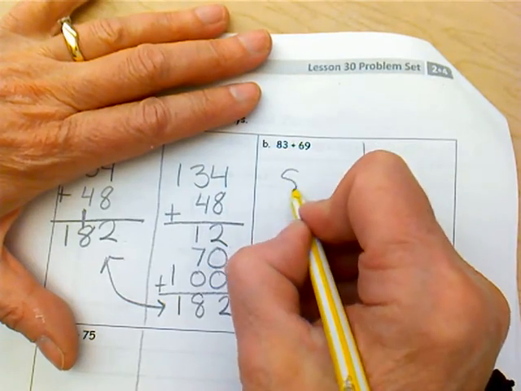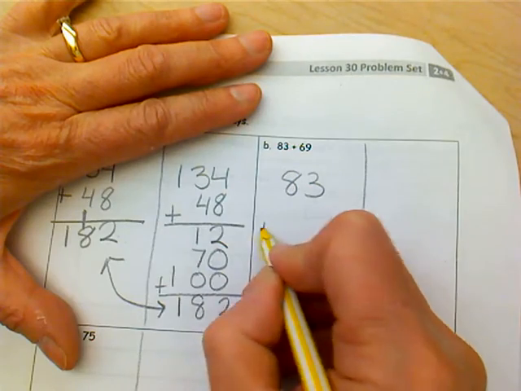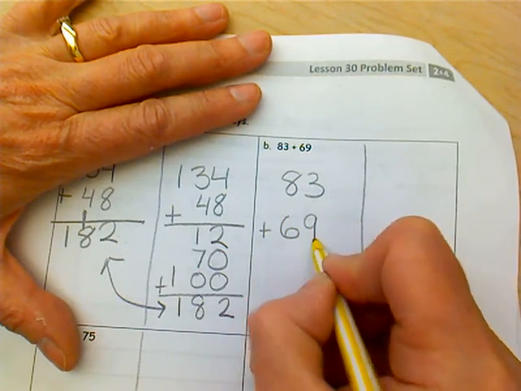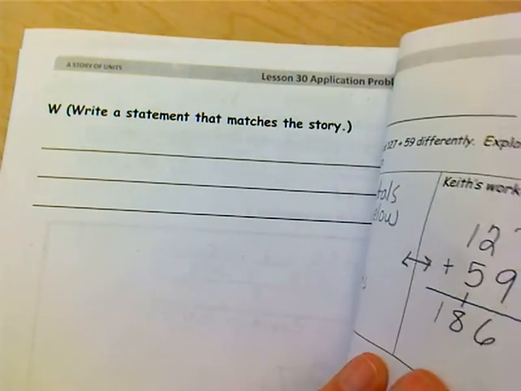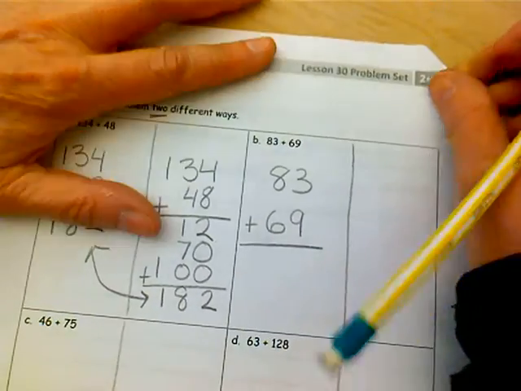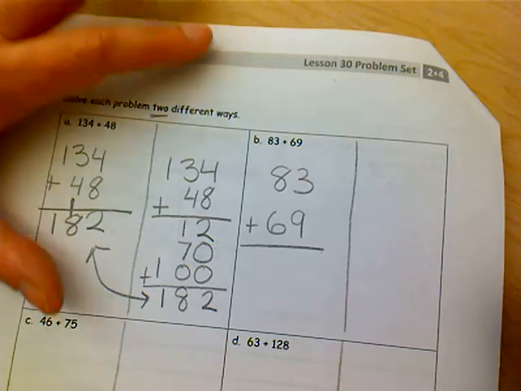Okay, here we go. 83 plus 69. And I am going to start my first one with, oh my gosh, Miss Star, you keep on forgetting what to call them. Totals below. You got to get those straight. New groups below and totals below.